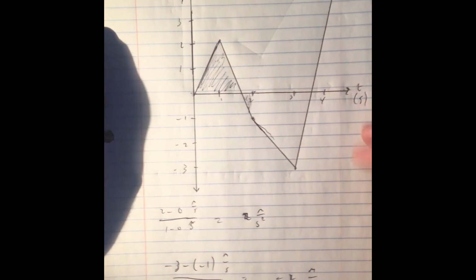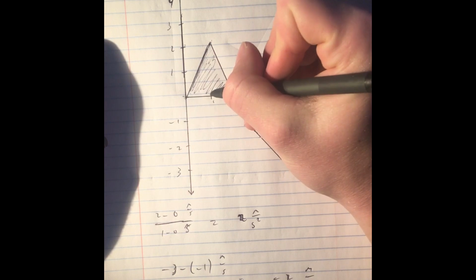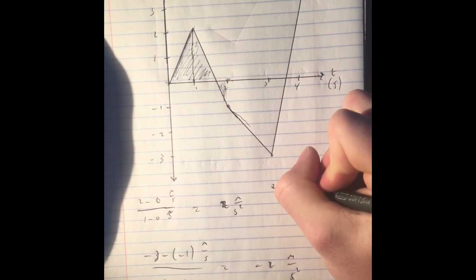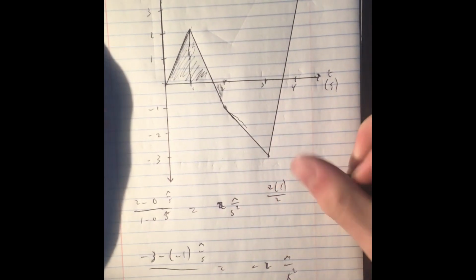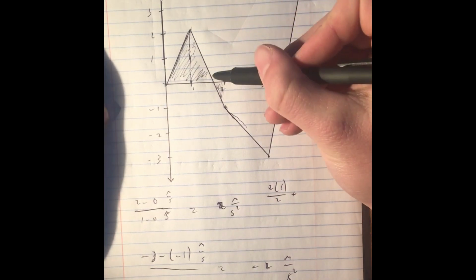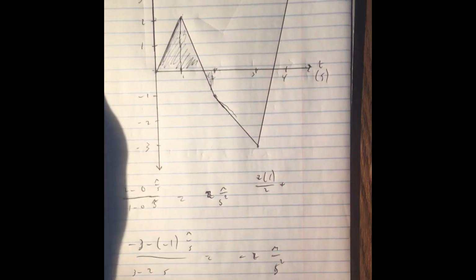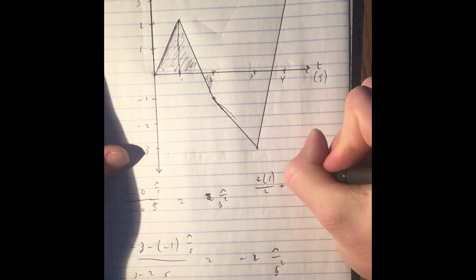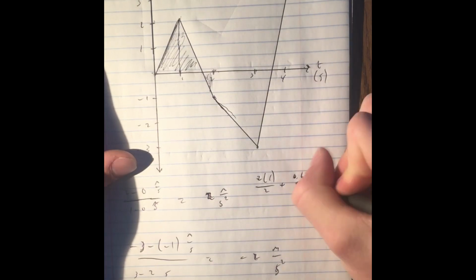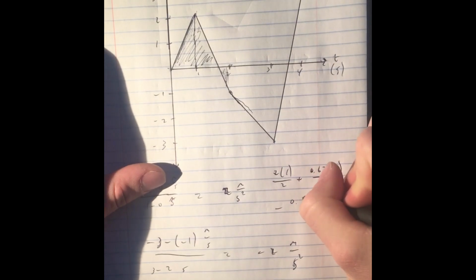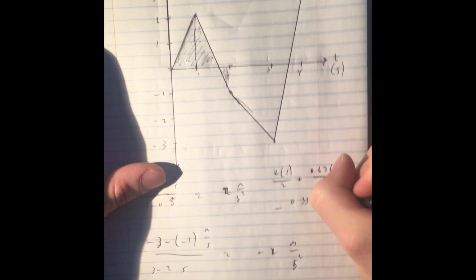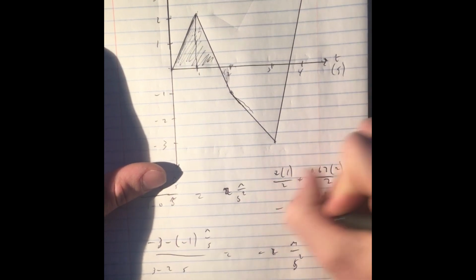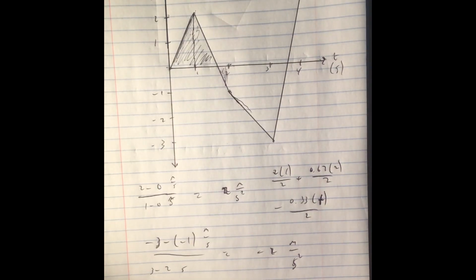So this is just a triangle here. So 2, which is the height, times 1, which is the base, divided by 2, plus, and then this is a bit tricky, slope is -3, so the base is 0.66 or 0.67, and then times 2 over 2, minus 0.33 times 1 over 2. We can just put that into a calculator.